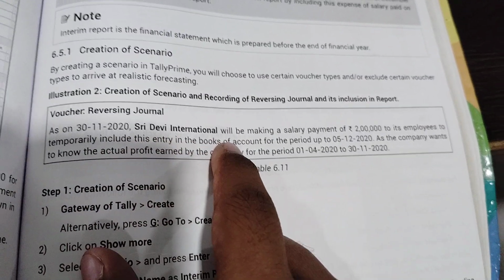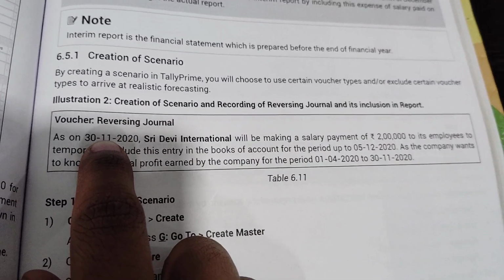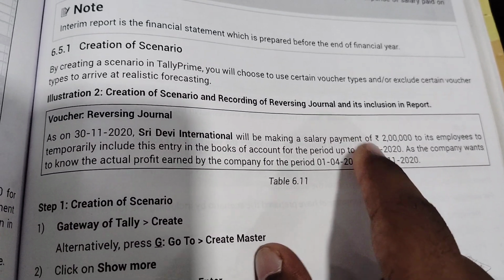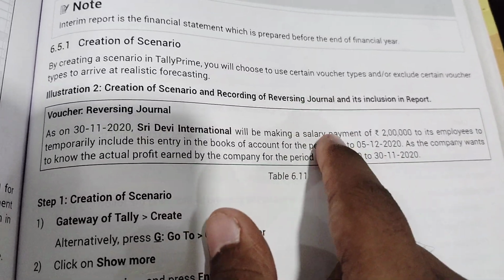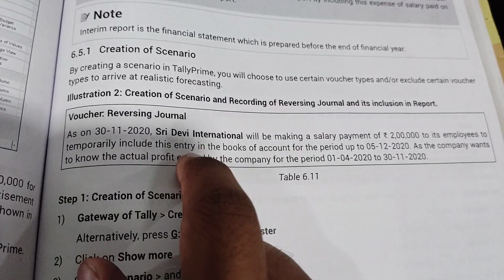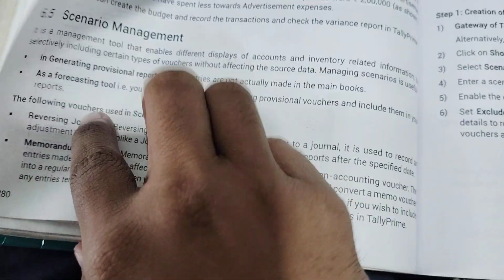The salary is for the month of November, but they are paying next month. So the money will go out on 5/12, but the effect should be on the month of November. So we will create a scenario, and also we will create a reversing journal.